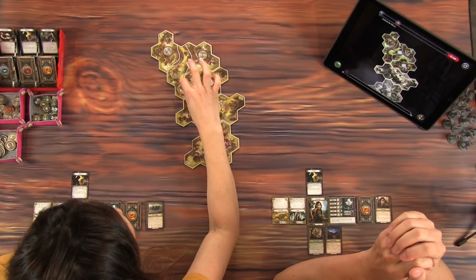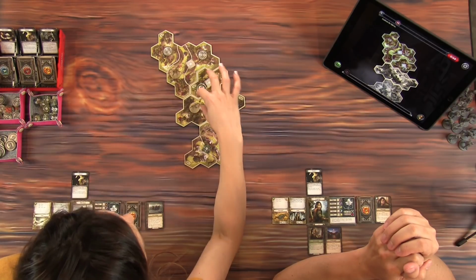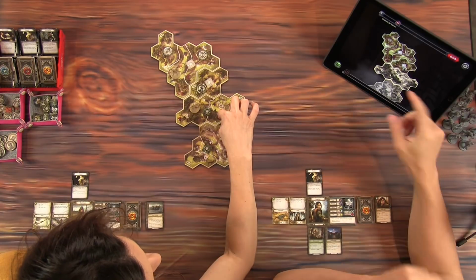Right. So I'm going to go 1, and then I'd like to go 2. Yes. But as soon as I enter this, it becomes explored immediately, right?